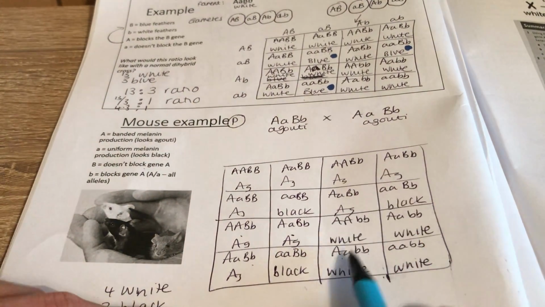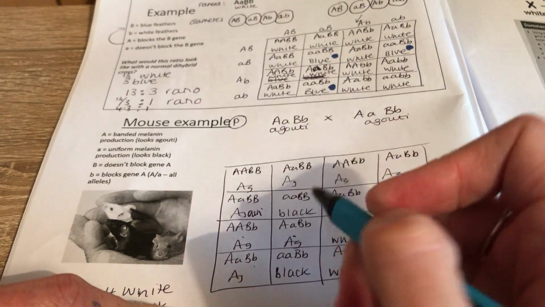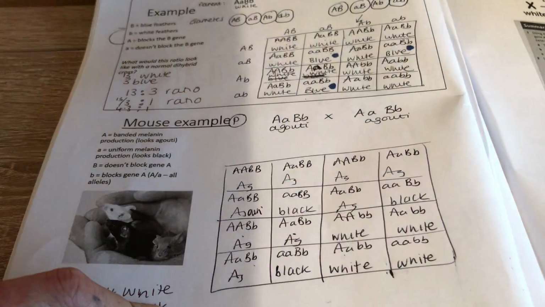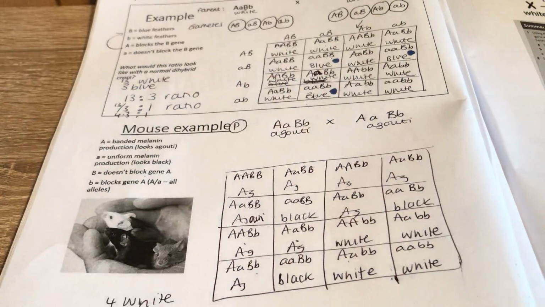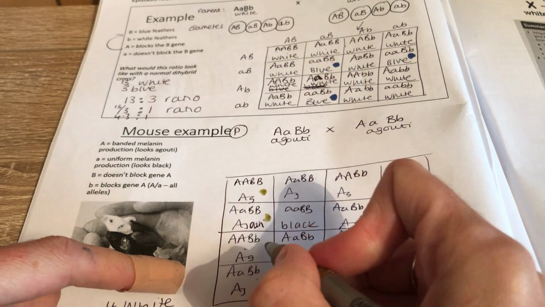Okay. Again, I got a bit lazy. I was writing ag instead of agouti. Let's see if I've got some coloured pens. I don't think I've got any. I've got a gold Sharpie. Should we use that for agouti?